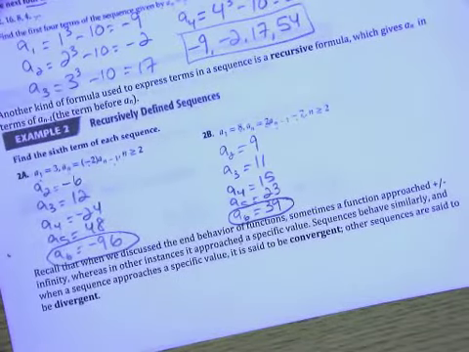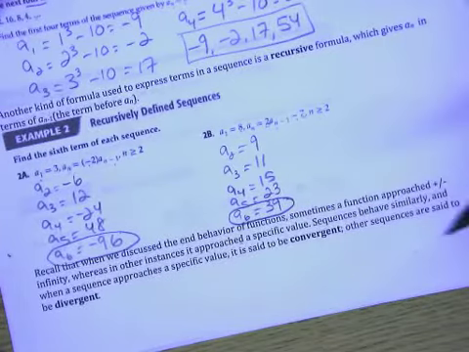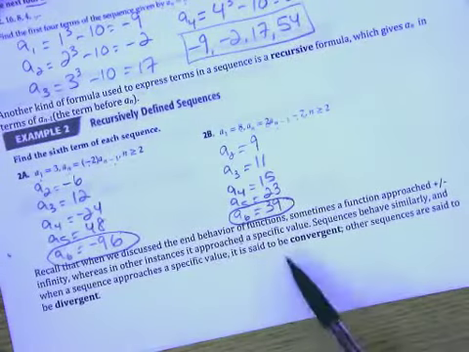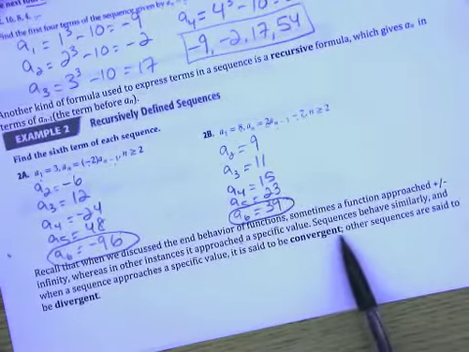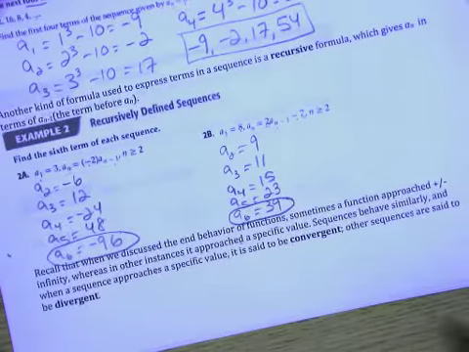I mentioned previously that sequences can be infinite or finite. When we're talking about infinite sequences, we can think of them as behaving like some functions behave. So previously we talked about how a function can approach either positive or negative infinity, or we've had functions that flatten out towards a specific value. Sequences can do the same. When a sequence approaches a specific value, we say that it is convergent. Whereas if a sequence goes to positive infinity or goes to negative infinity, we say that it is divergent.